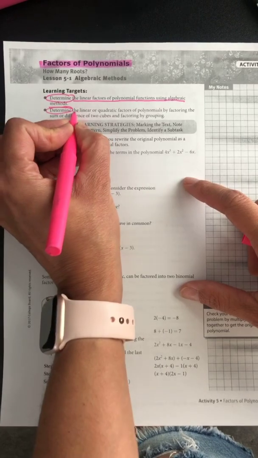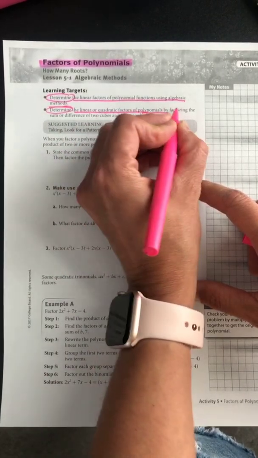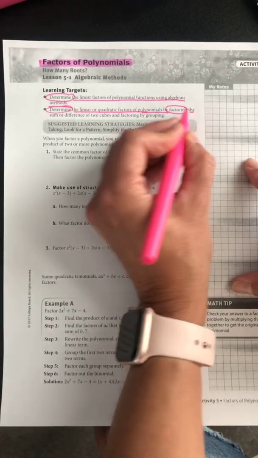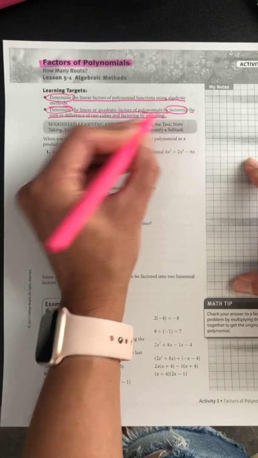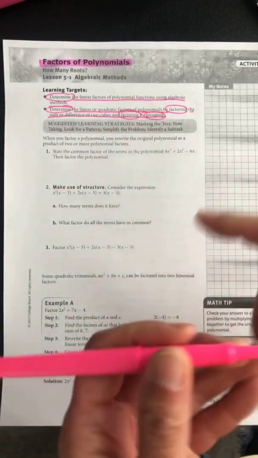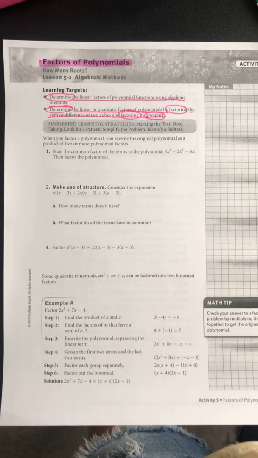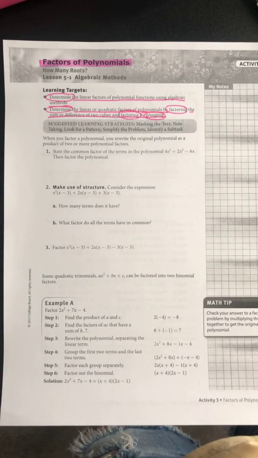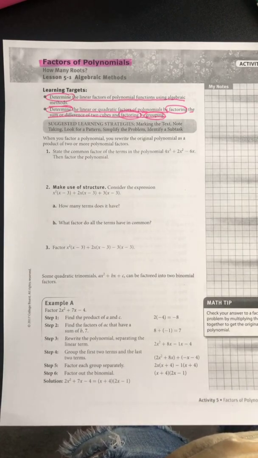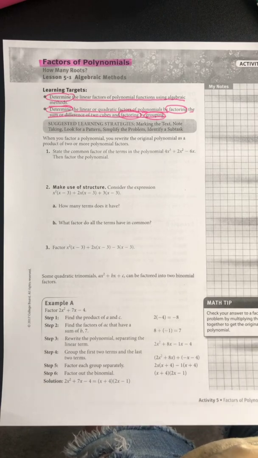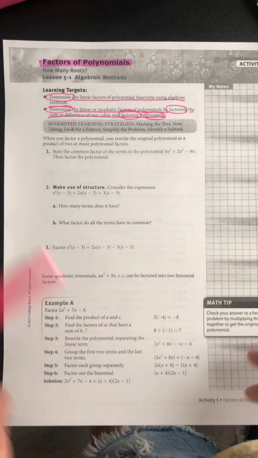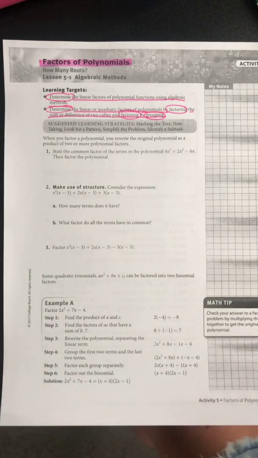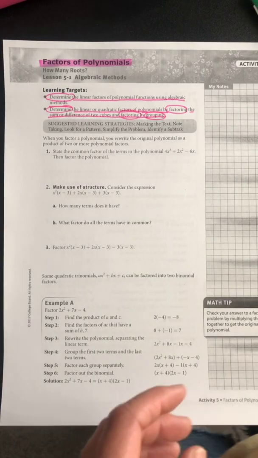We're going to determine the linear or quadratic factors of polynomials by factoring. We have to find the factors by factoring the sum or difference of two cubes and factoring by grouping. Factoring by grouping is the new method that you're going to learn today, and also factoring a sum or difference of two cubes. So you've done a difference of two squares. We can't factor a sum of two squares, but we can factor a difference, subtraction, of two squares. We will be able to factor a sum or difference of two cubes. So that's to the third power. So you're going to be learning that today. Okay, so that's your little brief overview of what we're doing today.